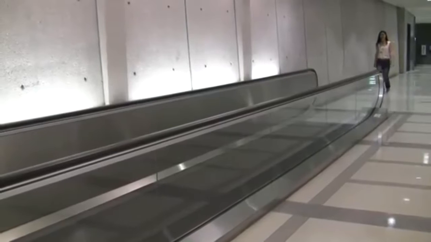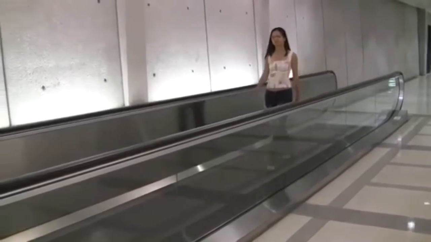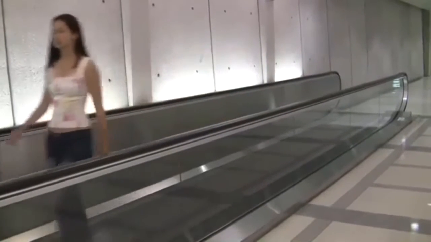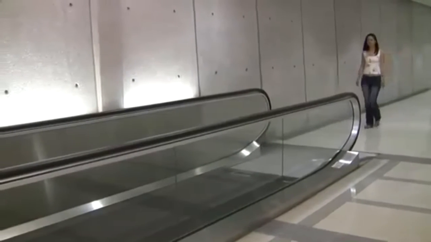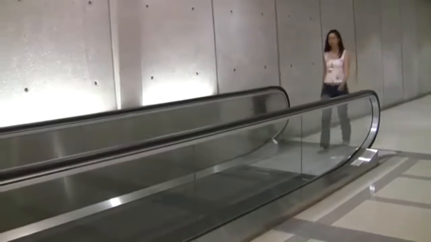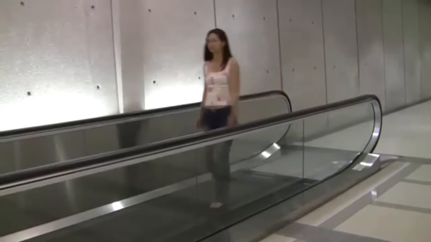And I'll play that for you. So Leona has a beginning velocity while walking pretty steady, slow, and then as she steps onto the moving walkway, her velocity is increased by the velocity of the moving walkway. Except from her perspective, she's still going the same speed.